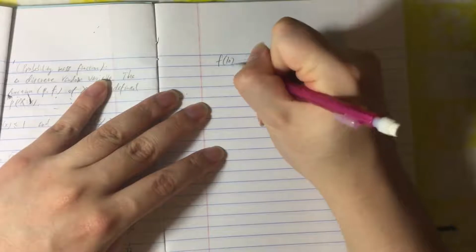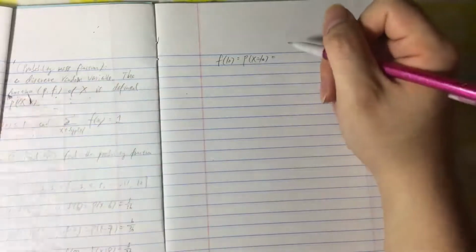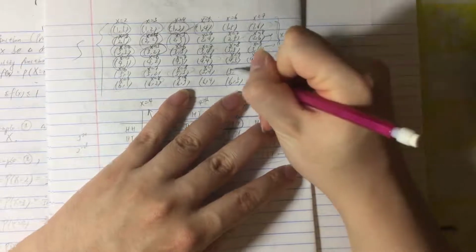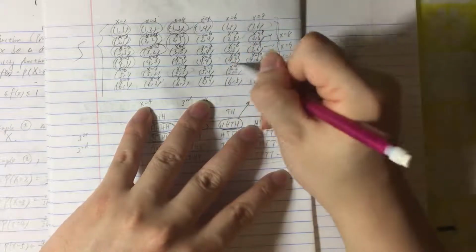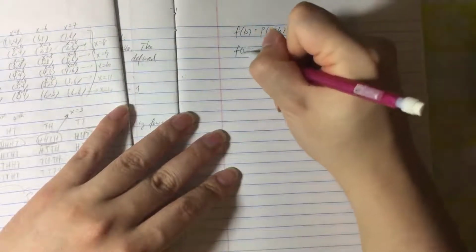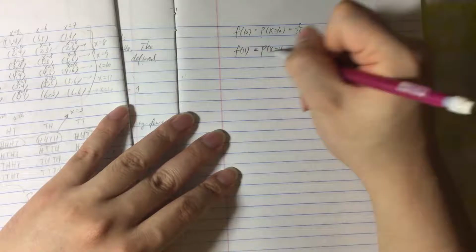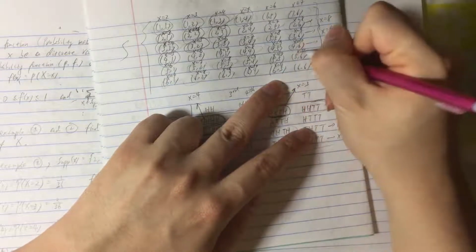F of 10. That's the probability that s equals 10. X represents the sum of the dice. 4 plus 6 is 10. 5 plus 5 is 10. 6 plus 4 is 10. We have 1, 2, 3 outcomes. 3 out of 36. F of 11. Probability s equals 11. We know 5 plus 6 is 11, and 6 plus 5 is 11. We have 2 outcomes out of 36.